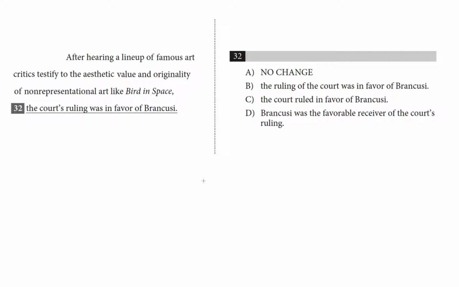We are going to tackle question 32 today from this passage about the abstract sculpture Bird in Space by the sculptor Constantin Brancusi. Let's read this sentence. After hearing a lineup of famous art critics testify to the aesthetic value and originality of non-representational art like Bird in Space, the court's ruling was in favor of Brancusi. Okay, and we have this whole phrase here that's been underlined at the end of the sentence.